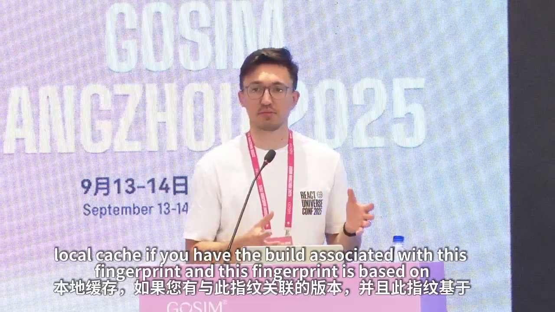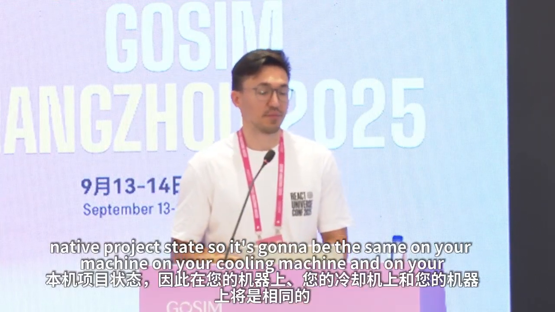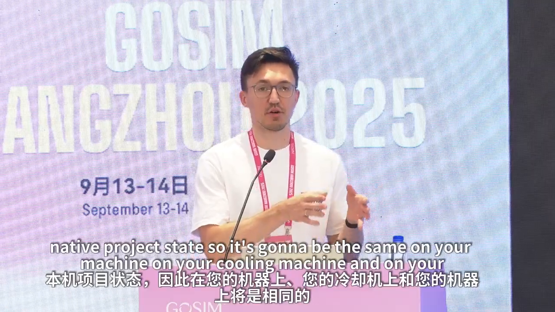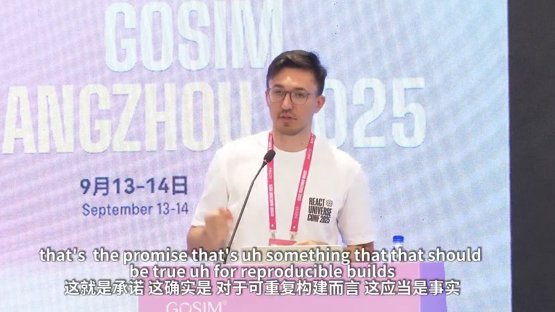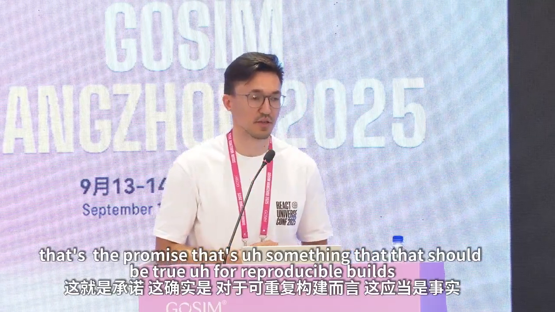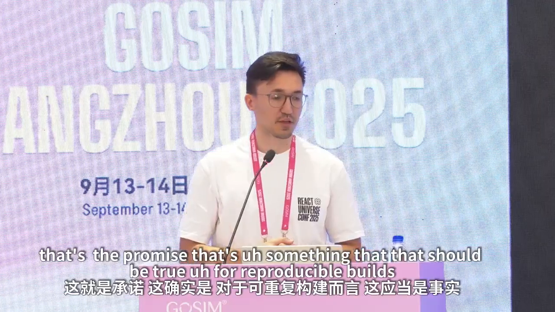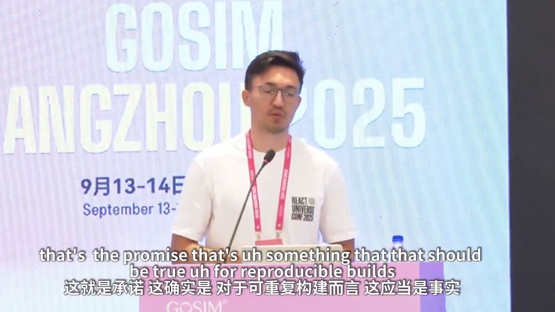This fingerprint is based on your native project state, so it's going to be the same on your machine, on your colleague's machine, and on your server. That's the promise. That's something that should be true for reproducible builds.